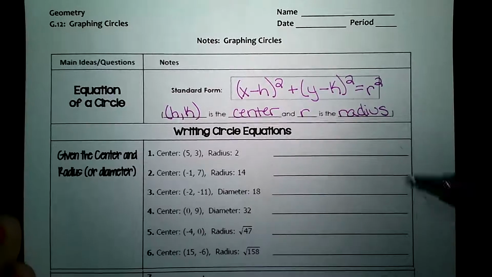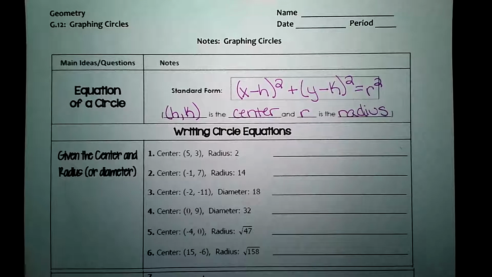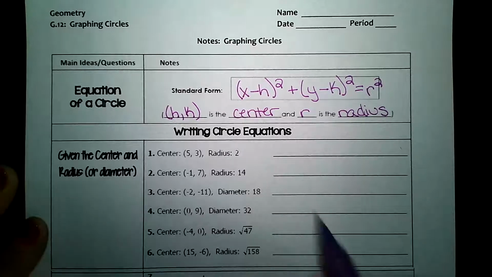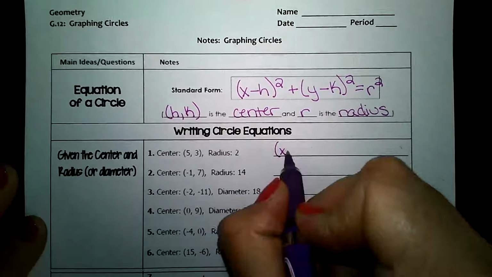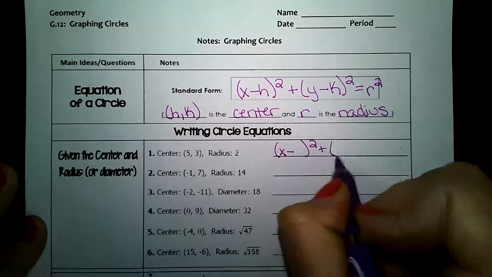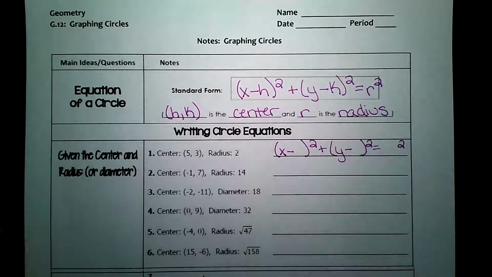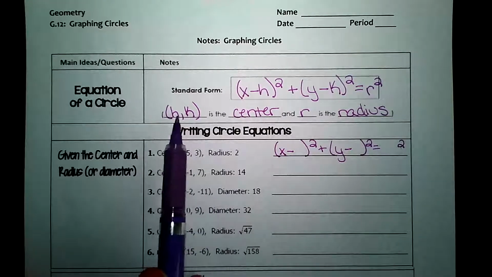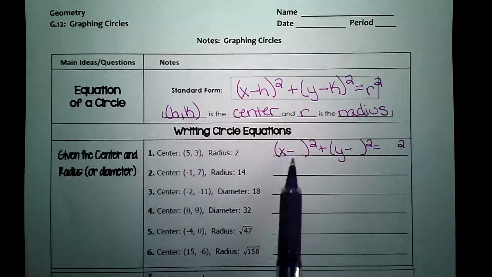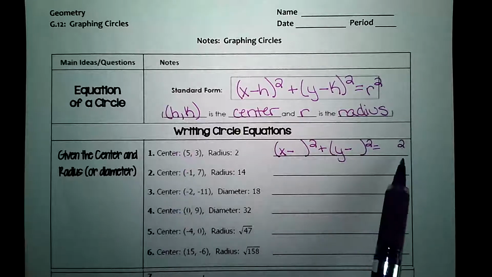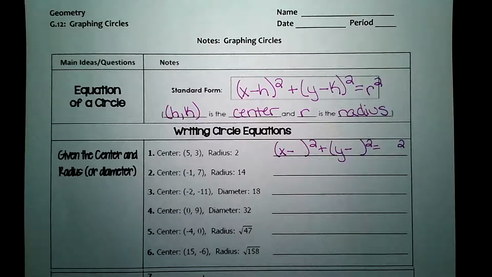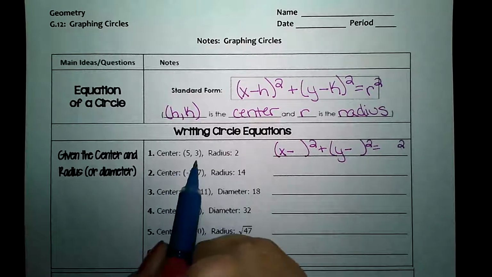So I have several examples here. I'm going to do a bunch with you, and then I'm going to let you do some on your own and check your work. When I'm writing out the equation of a circle, the first thing I like to do is just write out the shell based on what's given to me in the formula sheet. Here's what I mean. I know I'm going to be putting in the h, the k, and the r. So I write out everything except the h, the k, and the r. I'm getting the h and the k and the r from what's being given to me in the problem.